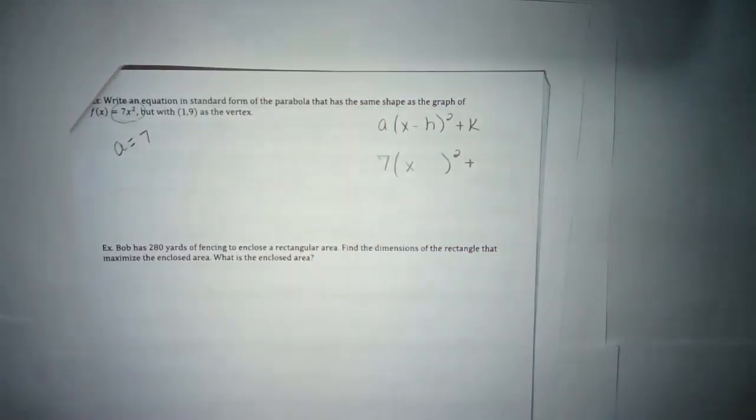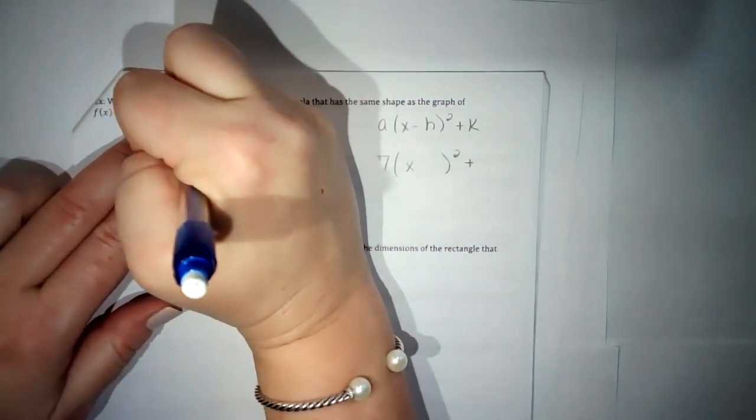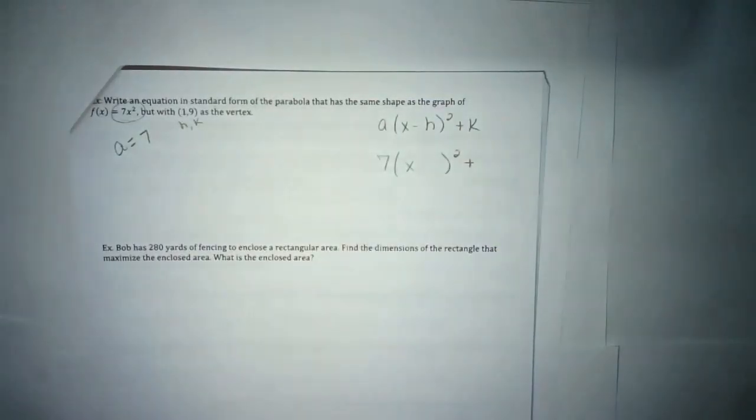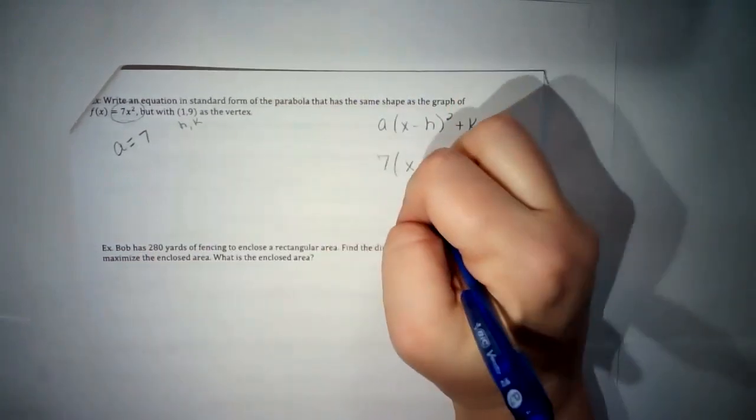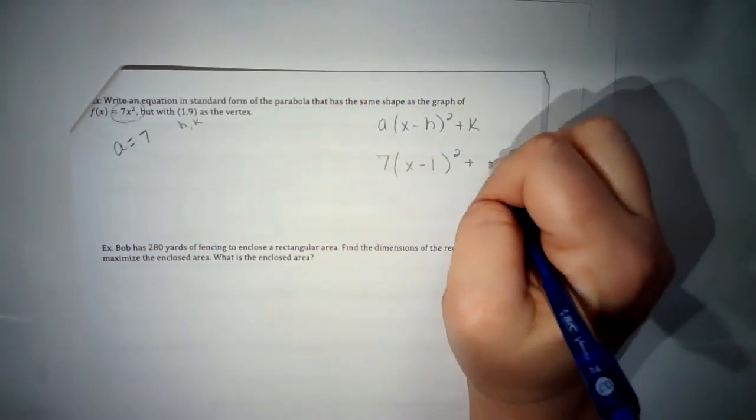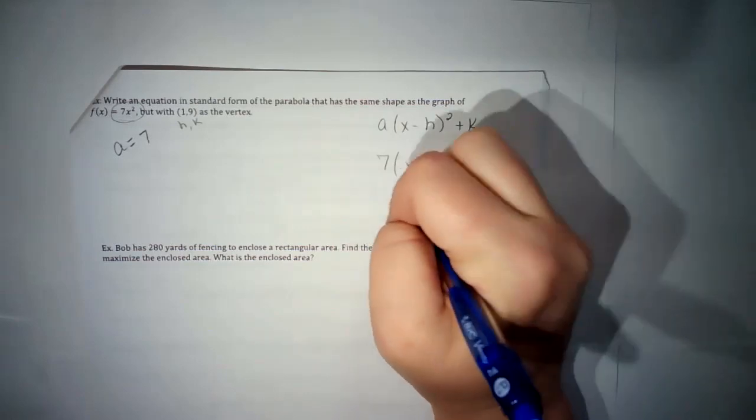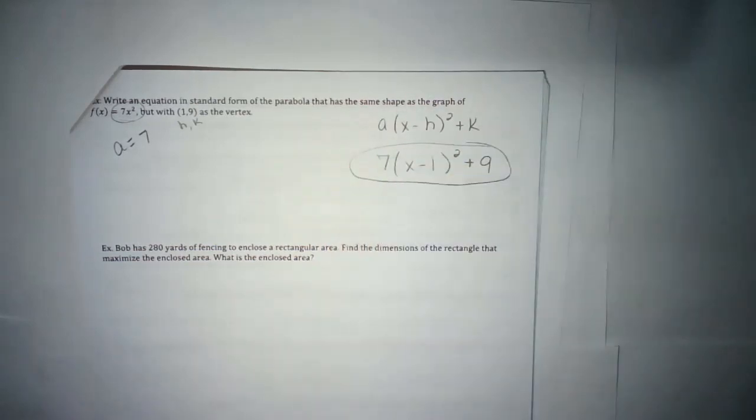Then it tells us that it wants a vertex of 1, 9. So remember, that's H and that's K. And since we're using standard form, we're going to put in -1, good, plus 9. And there's our parabola. That's it. We can do that. Sound good? Okay. All right, let's help Bob.